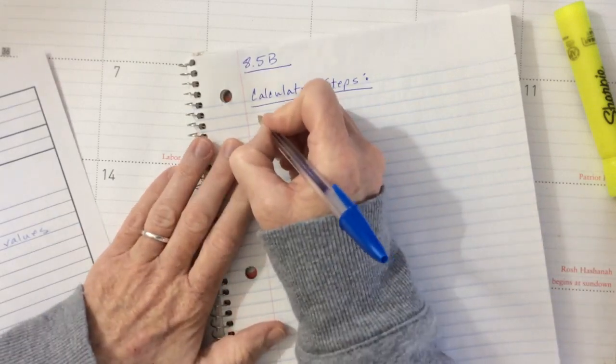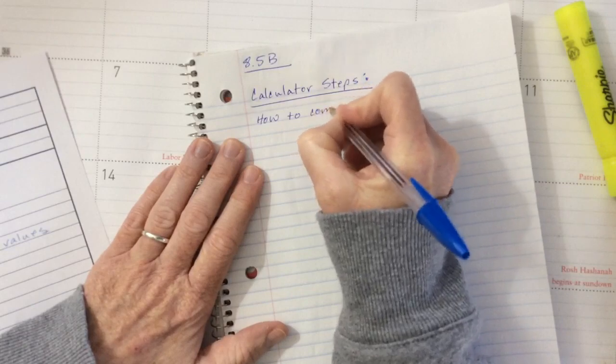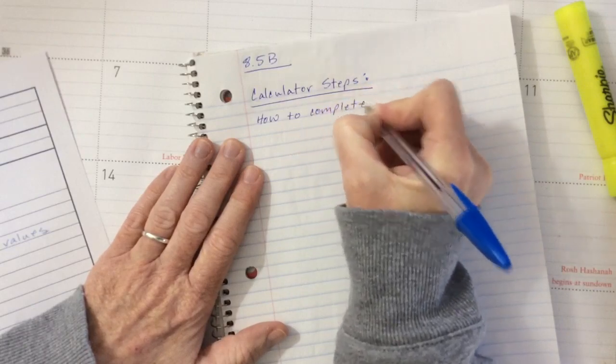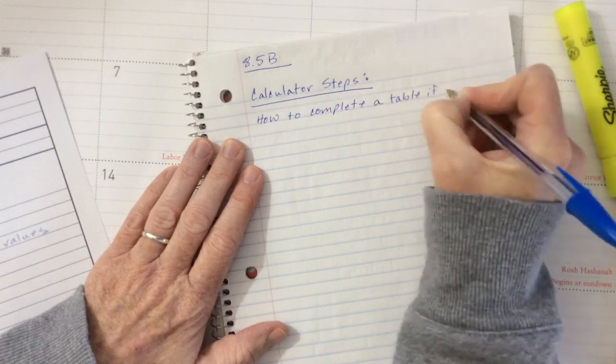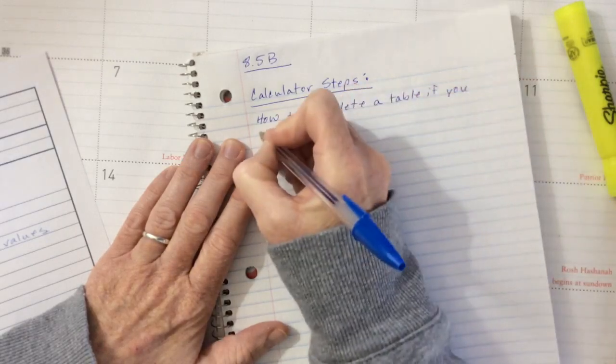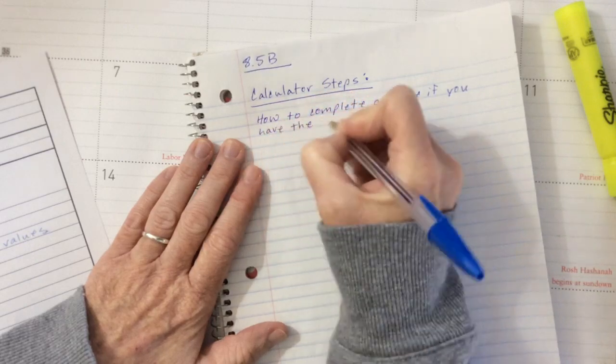So the first step is how to complete a table if you have the equation.